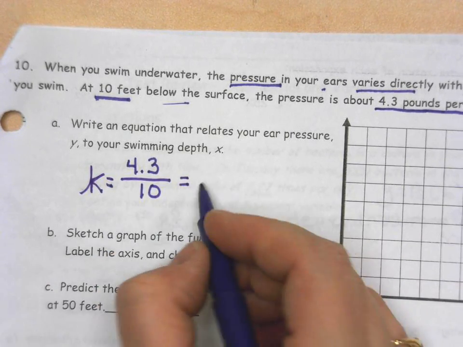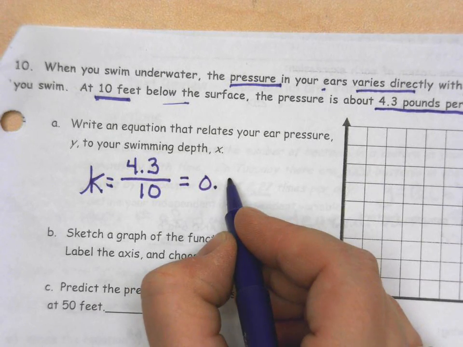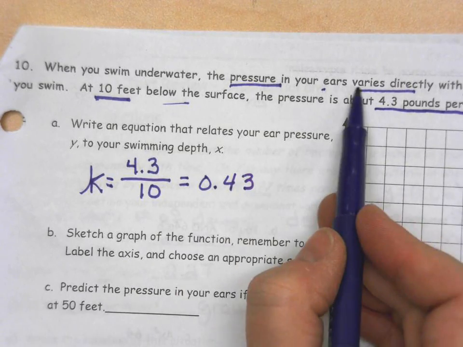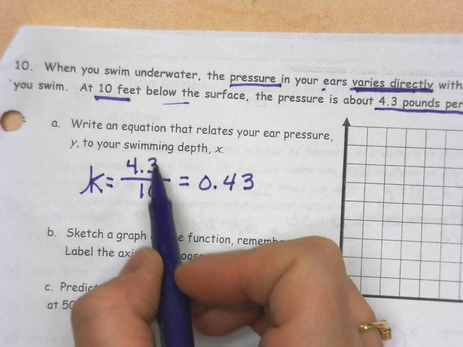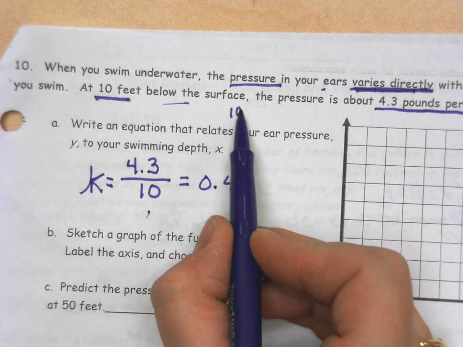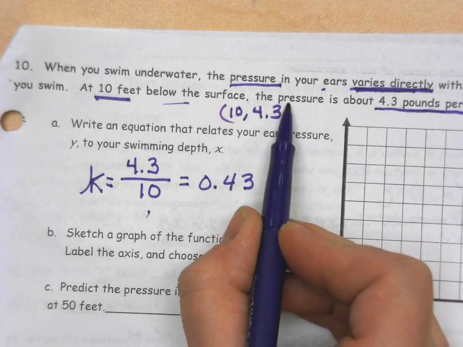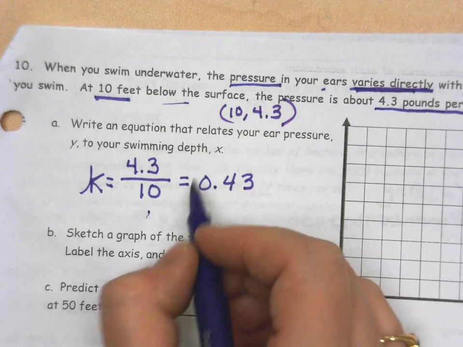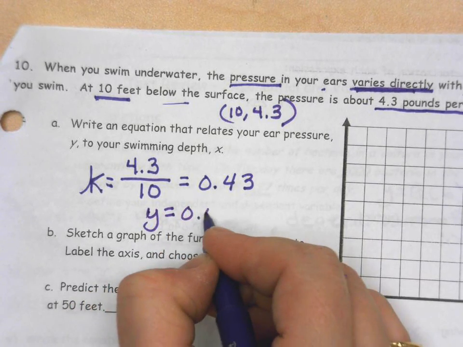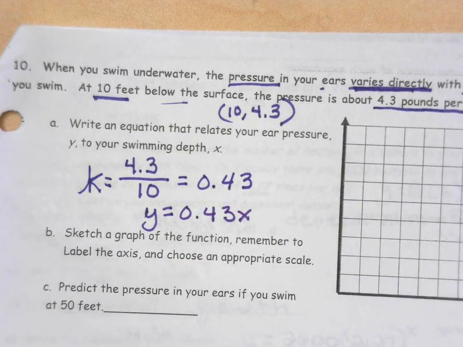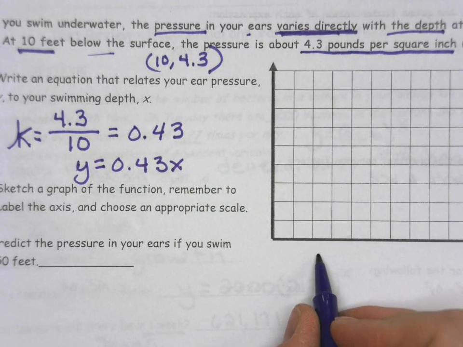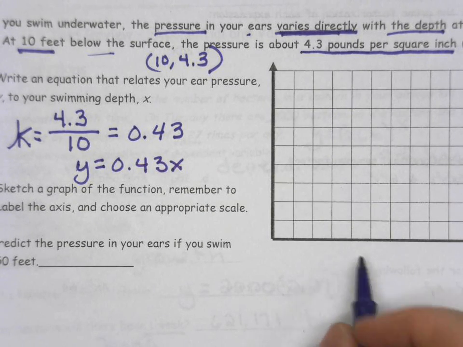So if I divide that out, my k would be 0.43. Since it says varies directly, that's how I knew it was y over x, with this being my ordered pair. So my equation then would be y equals 0.43x.